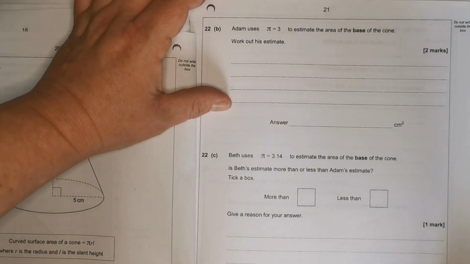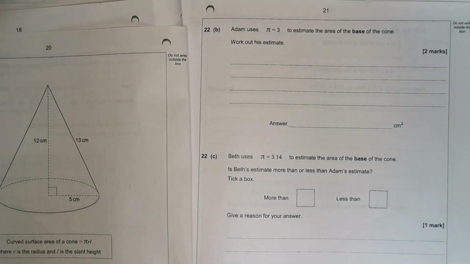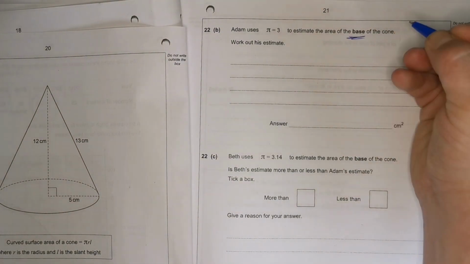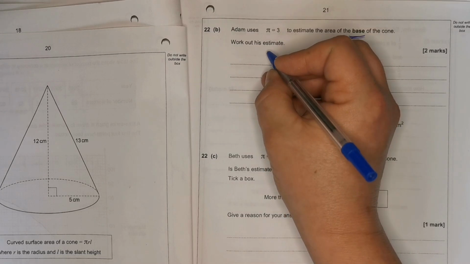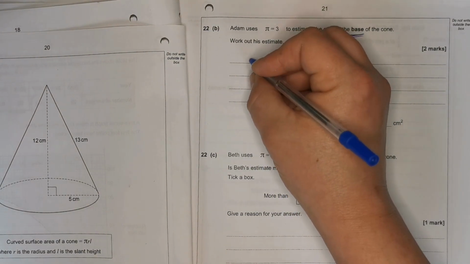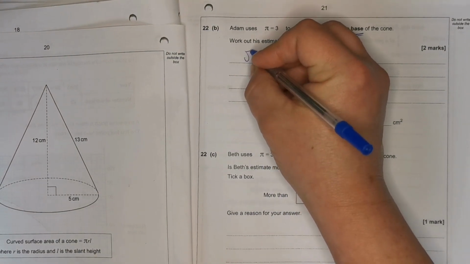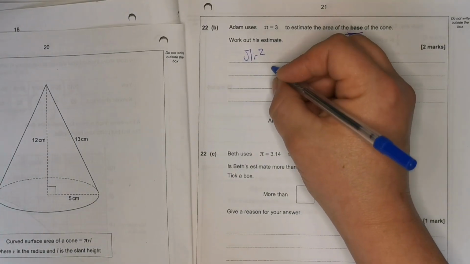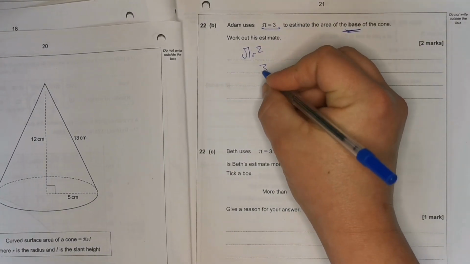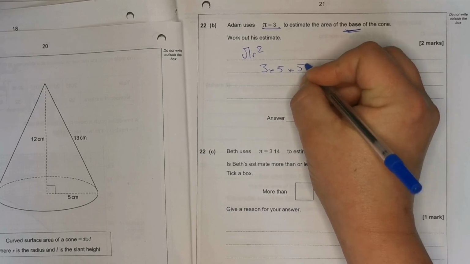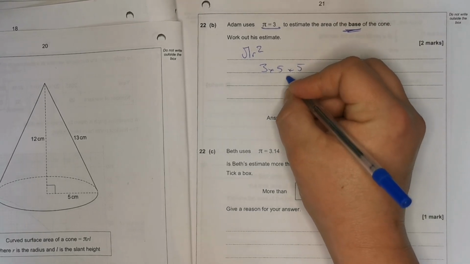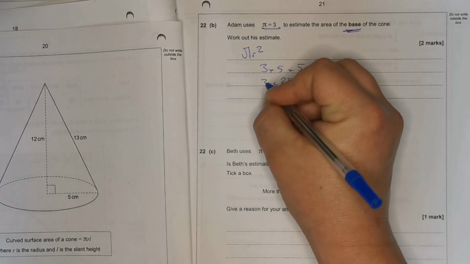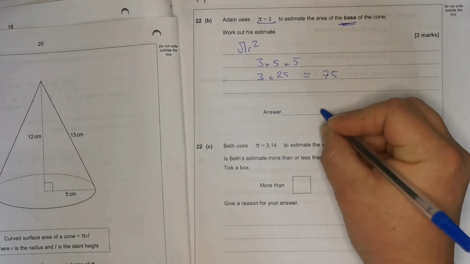Adam uses 3 to estimate pi. Just the area of the base. So I'm not doing the whole thing, just the area of the base. Work out his estimate. So the area of the base would be pi r squared. Our r is 5 and our pi is 3. So we're going to do 3 times 5 times 5. 5 times 5 is 25. Times 3 is 75.